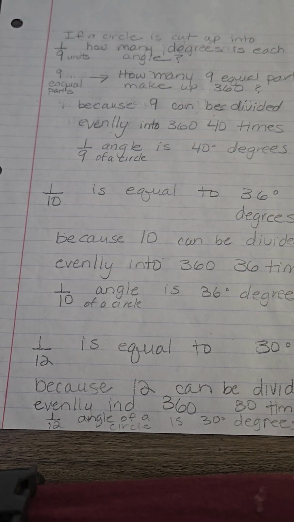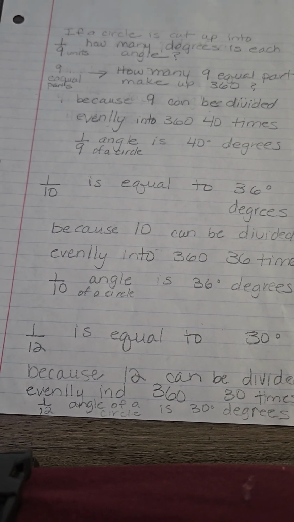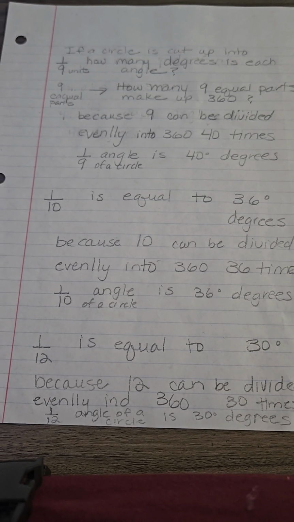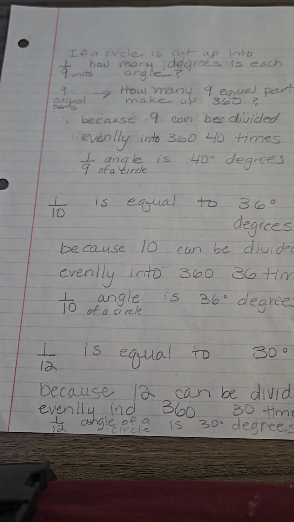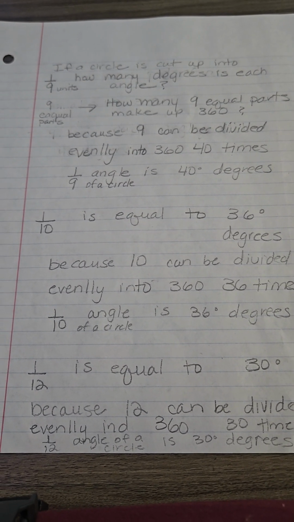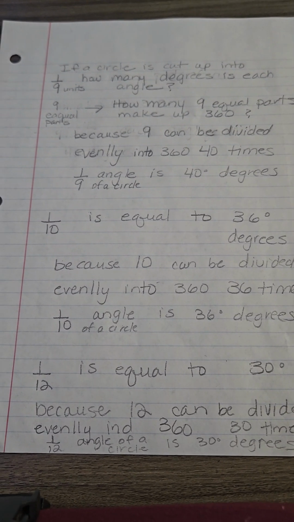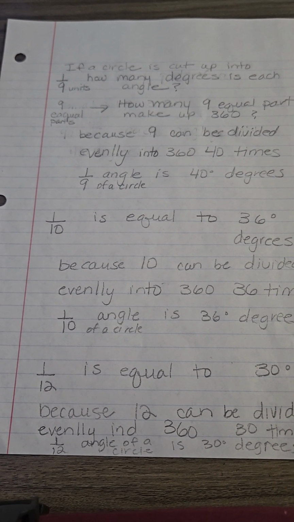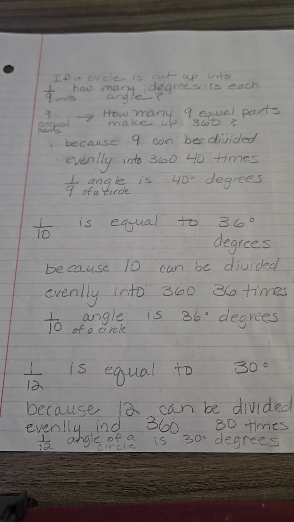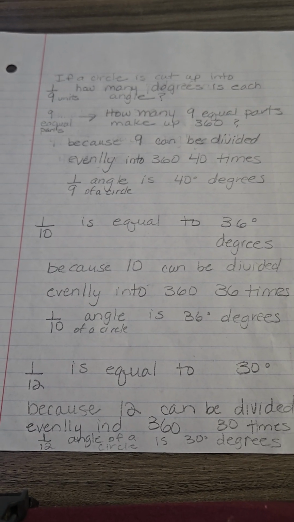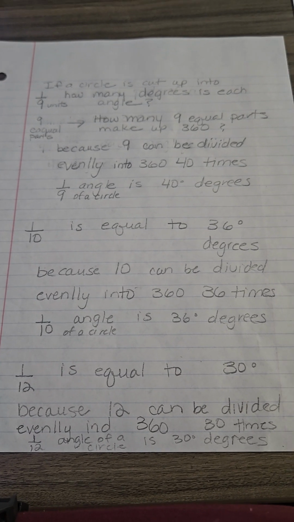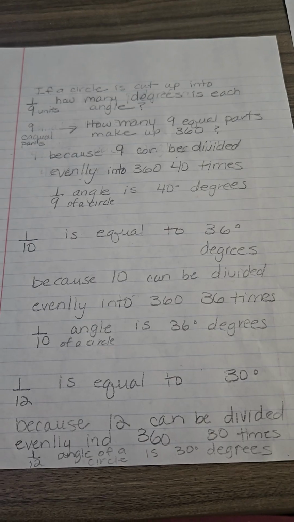I let the boys and girls know that if you find those math relationships between multiplication and division, for example, if a circle is cut into 1/9, okay, or units that make up 9 equal pieces, how many degrees is each angle? Well, if I know I have 9 equal parts, then 9 divided into 360 will give me 40 degrees. So a 1/9 angle is equal to 40 degrees.